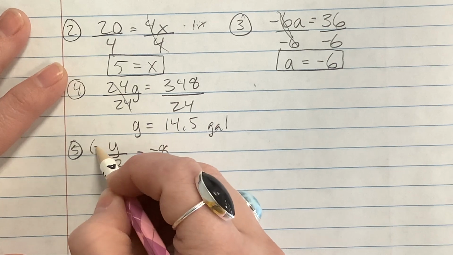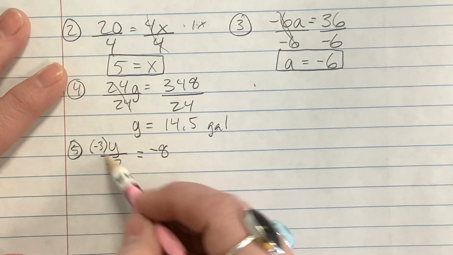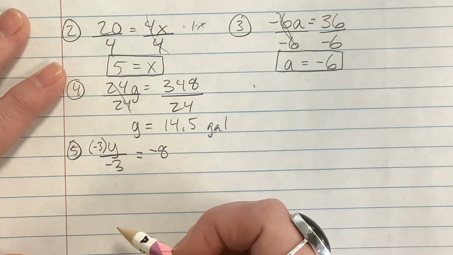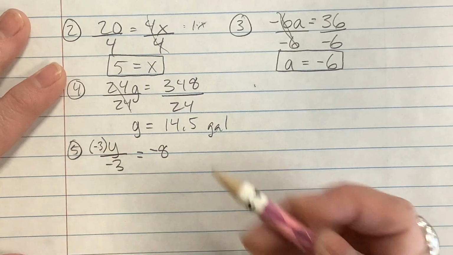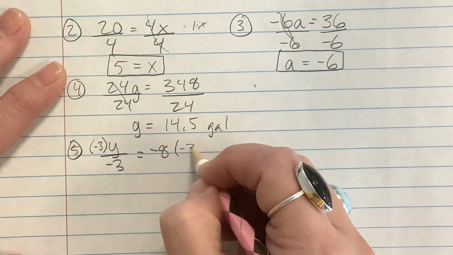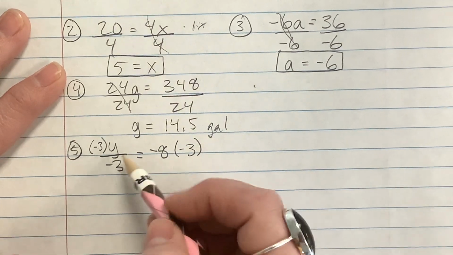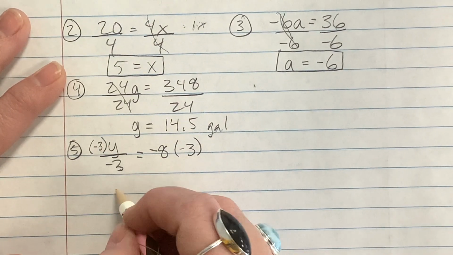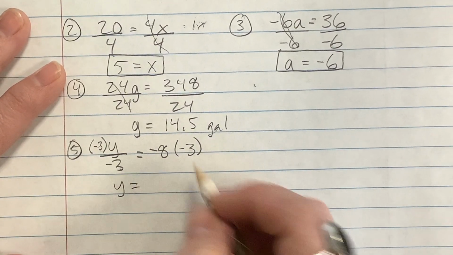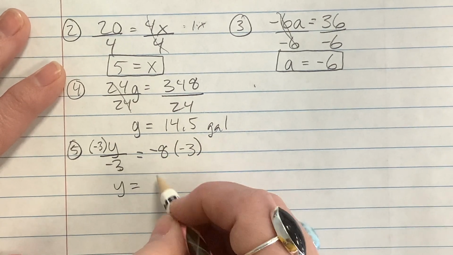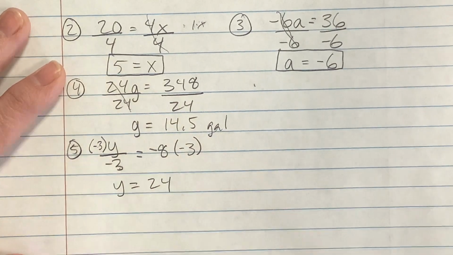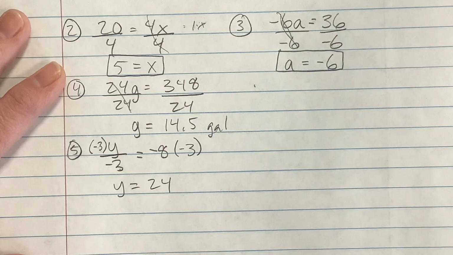I like to just do a multiply by -3, and we put it right there. Now it kind of looks like our multiplication problems, right? And whatever we do to one side, we have to do to the other side. -3 divided by -3 is going to just be y. -8 times -3 is positive 24.